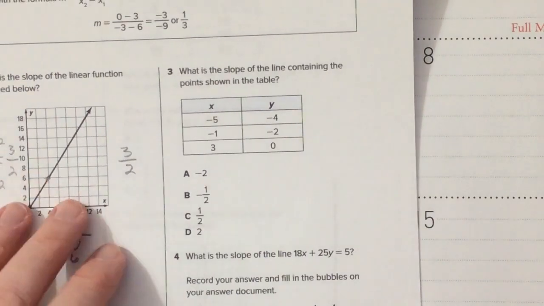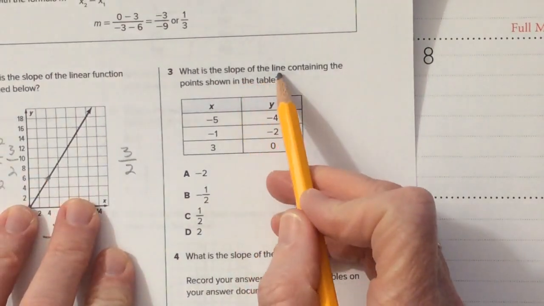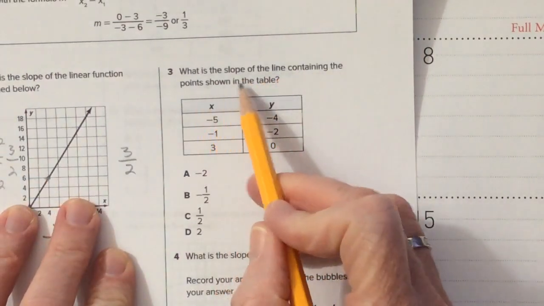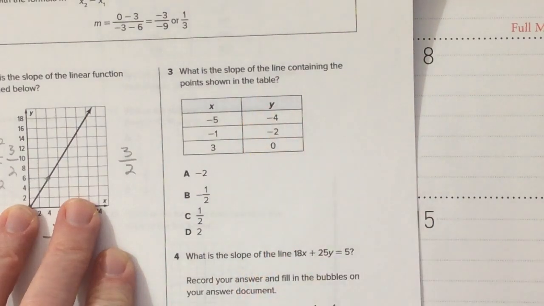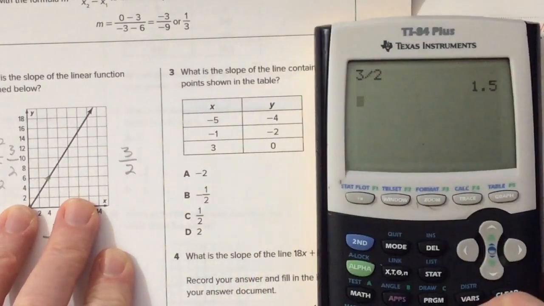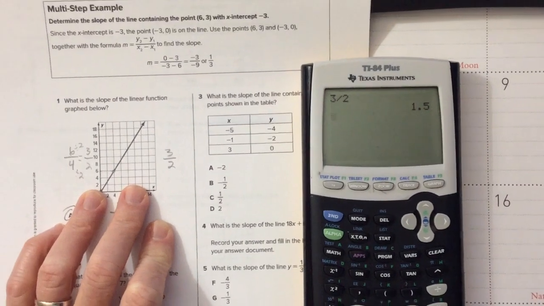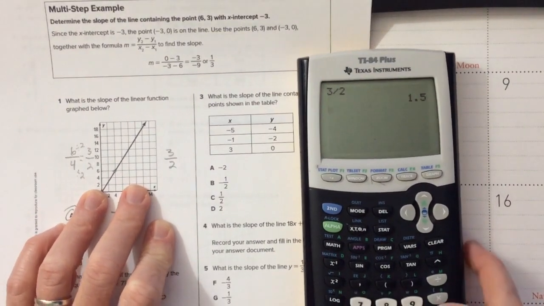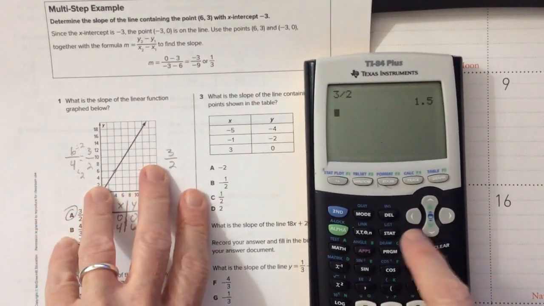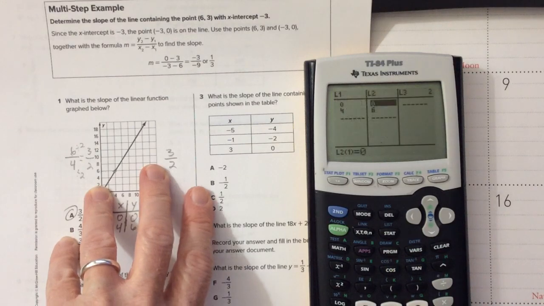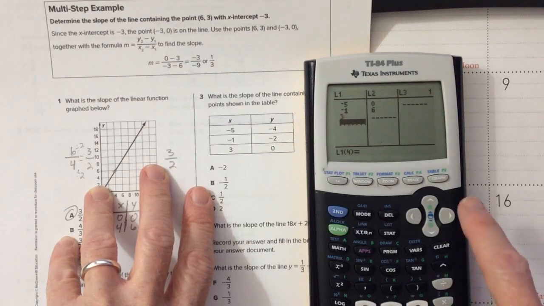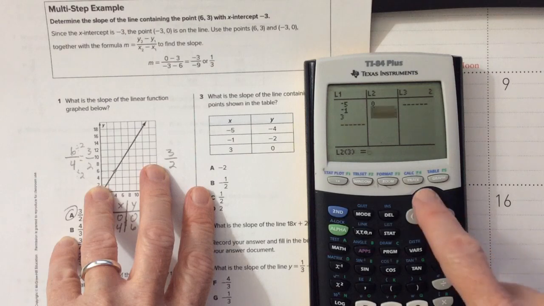Let's look at number 3. What is the slope of the line containing the point shown in the table? Well, make this smaller. Let's put that in a table. So I'm going to hit stat, enter. I'm going to hit -5, -1, and 3. I'm going to hit tab.